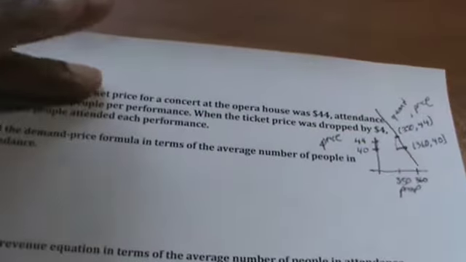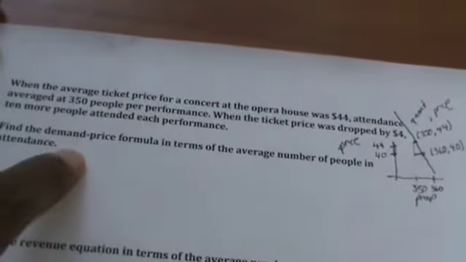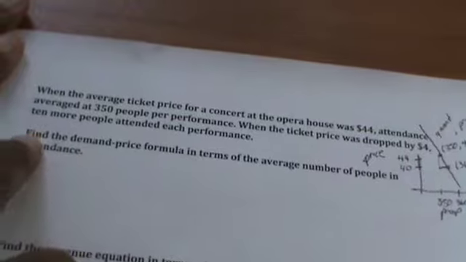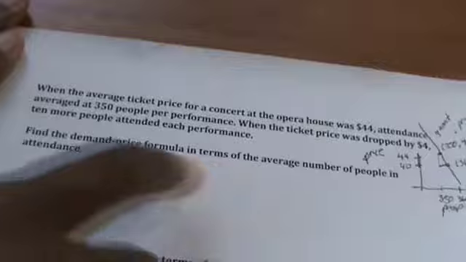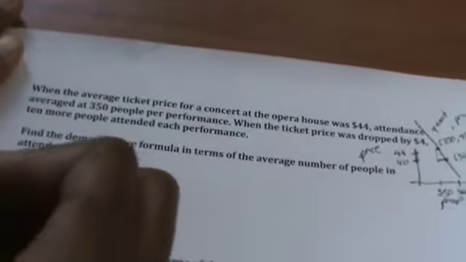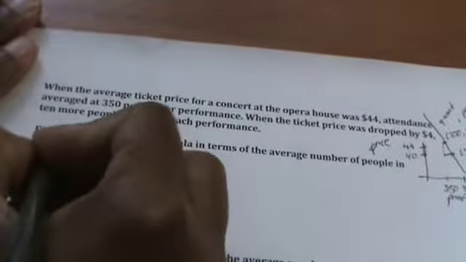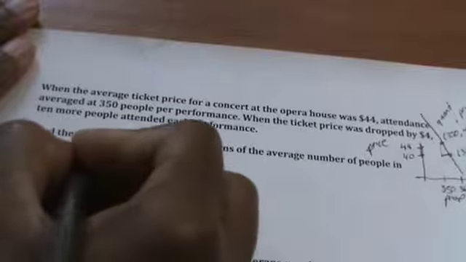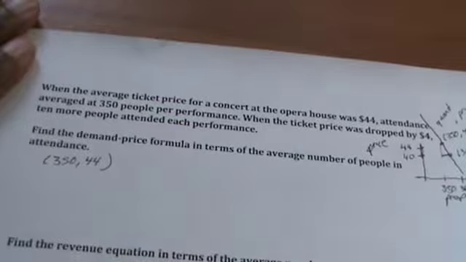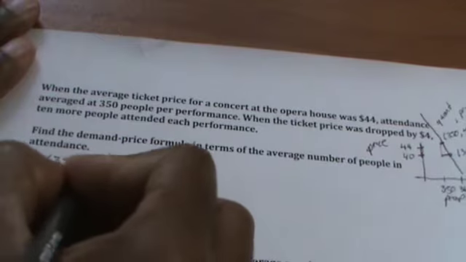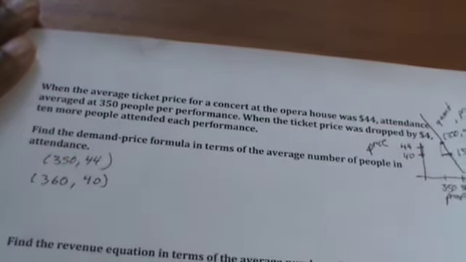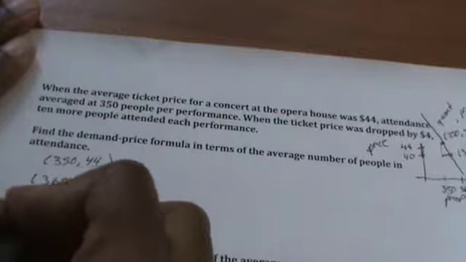How do I know that? Look at the wording right here. I forced your hand. It says find the price in terms of the number of people in attendance. Okay, so let's get to it. We have our 2 points, 350, 44. We also have 360, 40. We'd like to find slope.